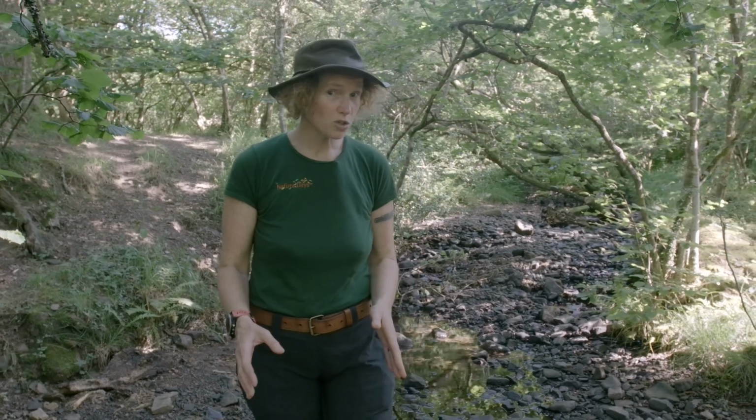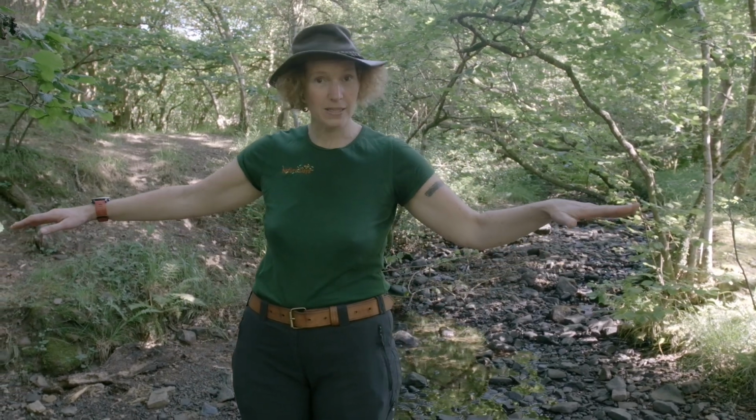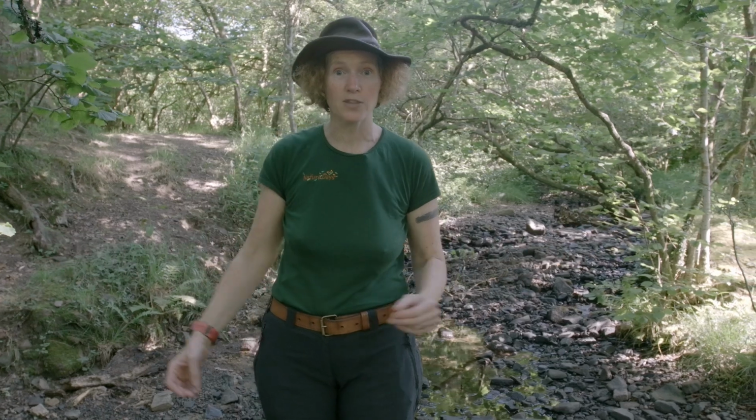Now, there's not a lot of water in the river at the moment because it's been so dry. But when it rains over a lot of days, you end up getting the river going higher and higher till the banks can get full, and then it can flood either side and the local area can be underwater.